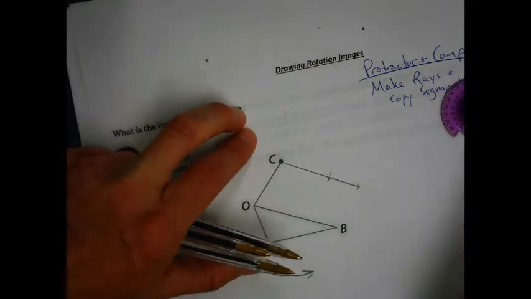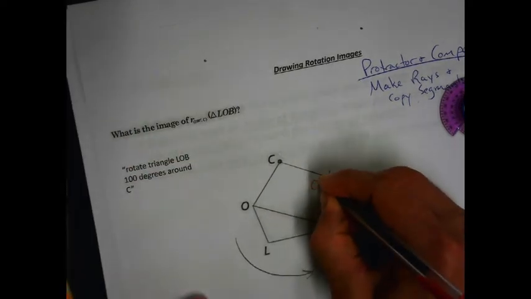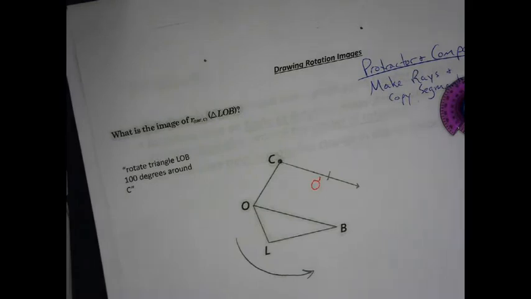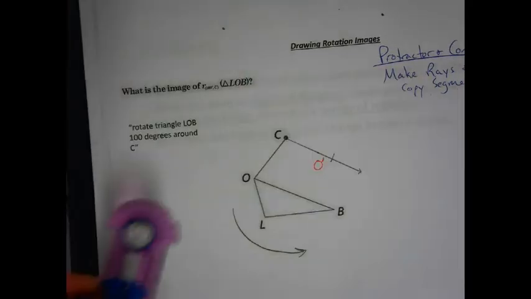Okay, so we now have a new point O, or O prime. So we have the image of O. That's how that works. So what do we do now? We do the same thing with L. The exact same process, we're just going to repeat it.